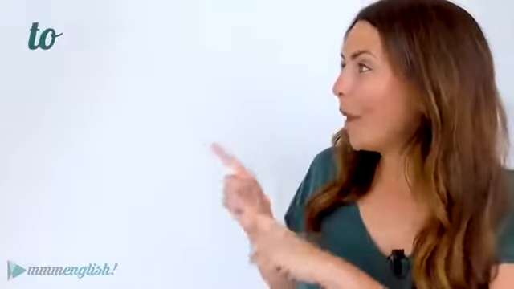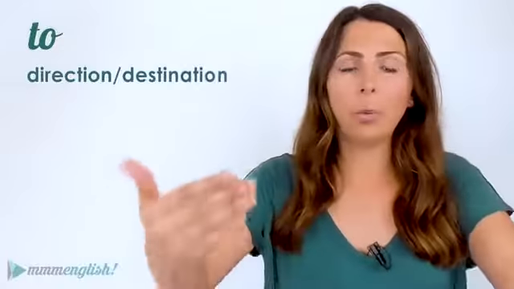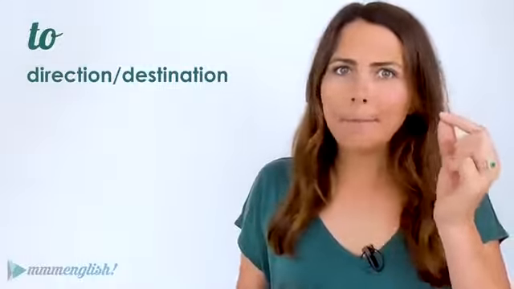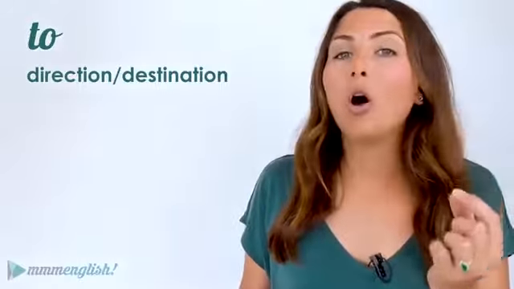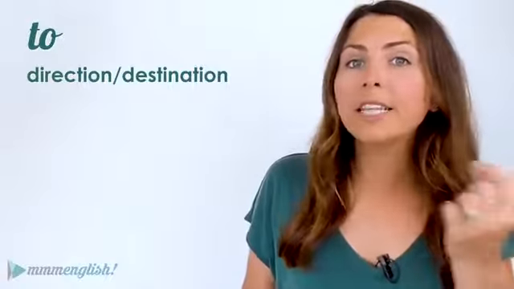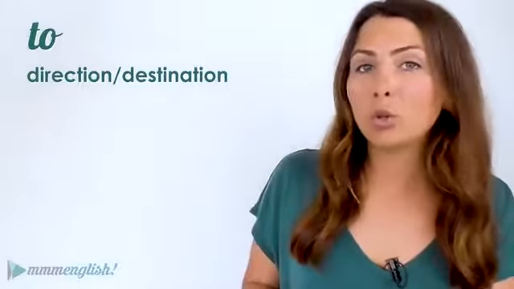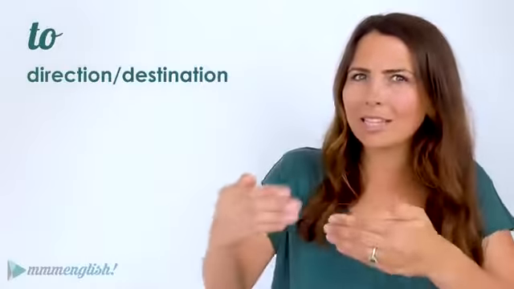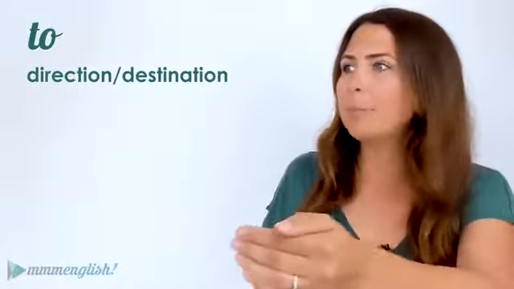Okay, let's start. When should you use the preposition to? So you can use to when there is some kind of movement from one place to another. Now, keep in mind, this doesn't only relate to physical movement and action. It can also relate to other types of movement. We can use to when there's some kind of transfer happening or something is being moved from one place to another.